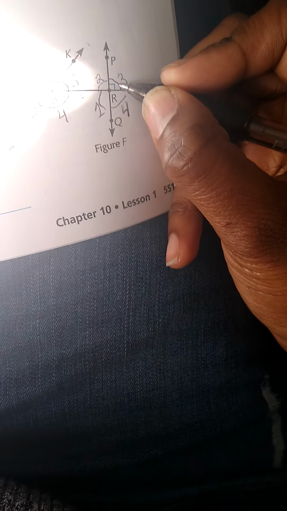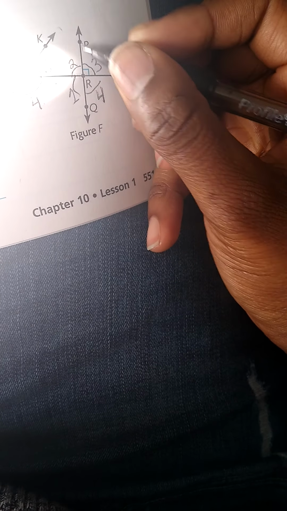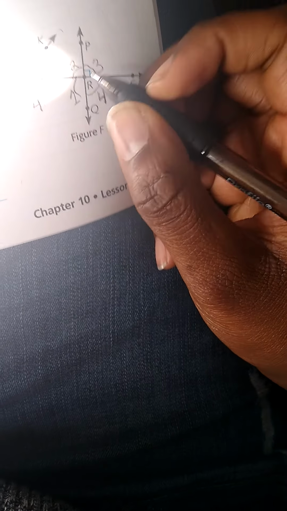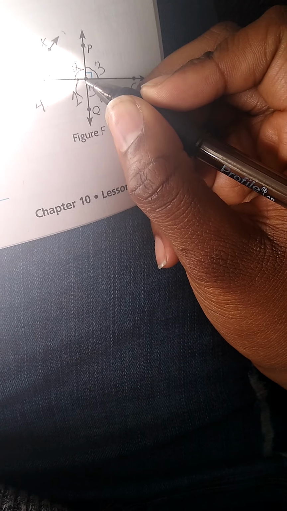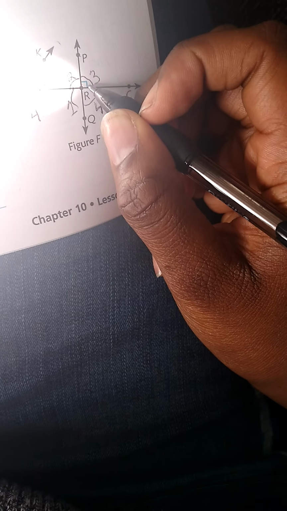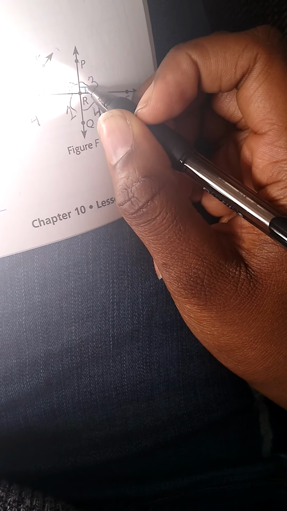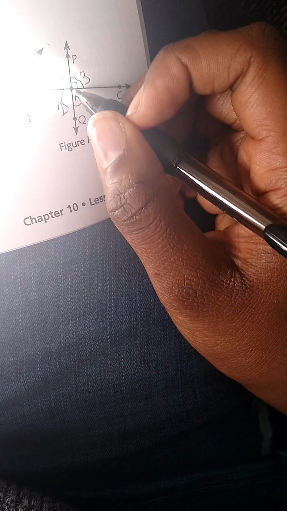So if I had to label a right angle, I could come over here and say, okay, this will be angle P, R, and C. Remember, I can't just do angle R anymore because there are about four angles right here made at point R. So I would have to specifically label what two lines are meeting to create this angle, and it would be line P and line C. So it would be right angle P, R, and C if I was labeling a right angle.